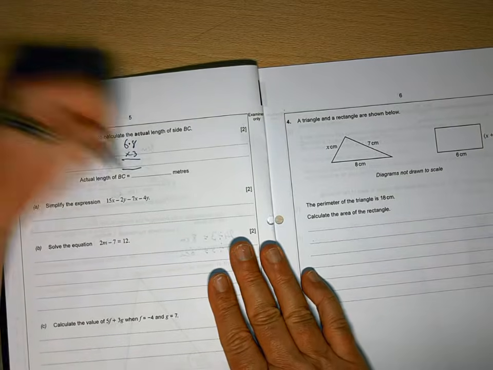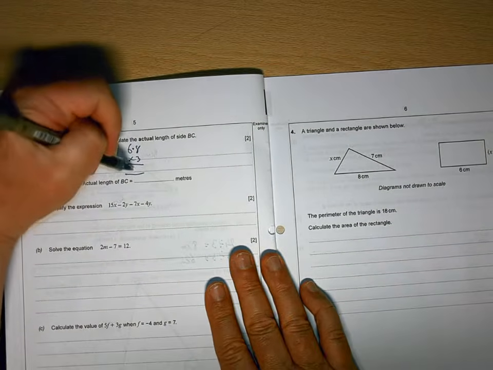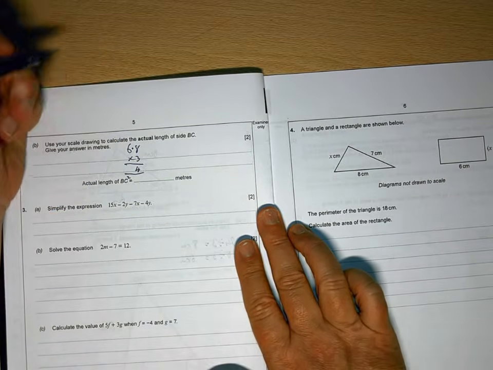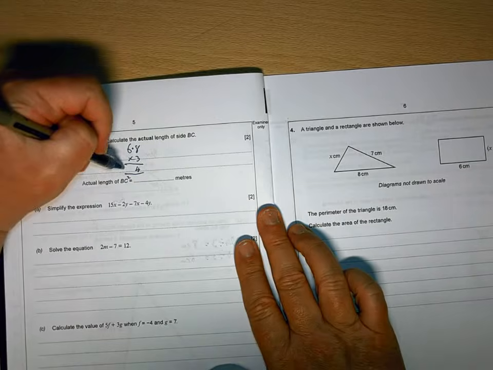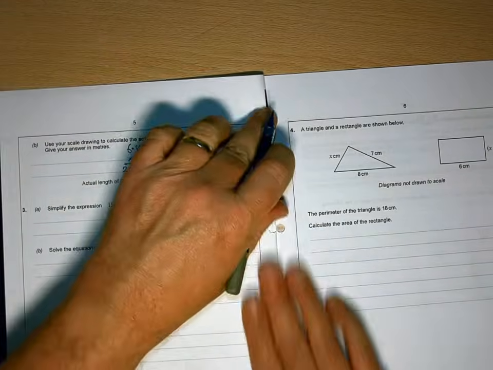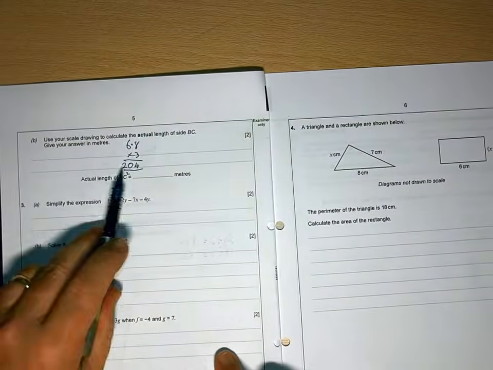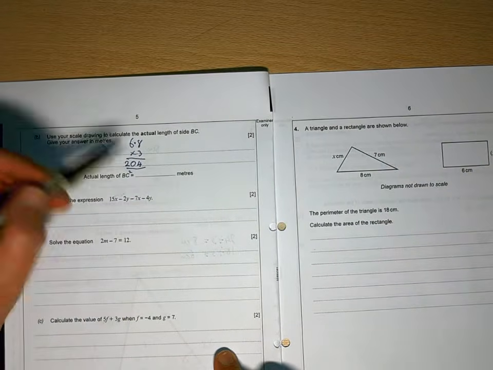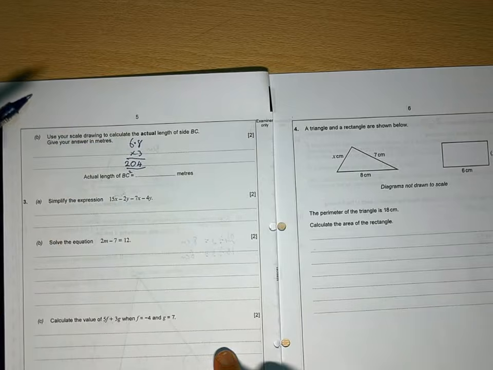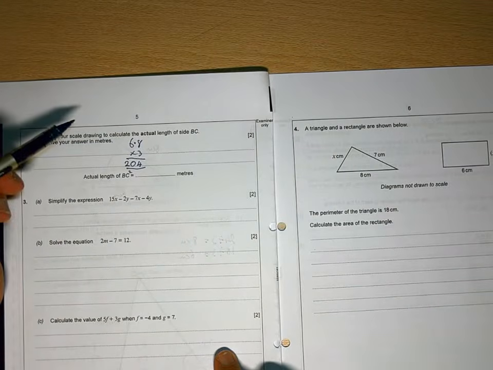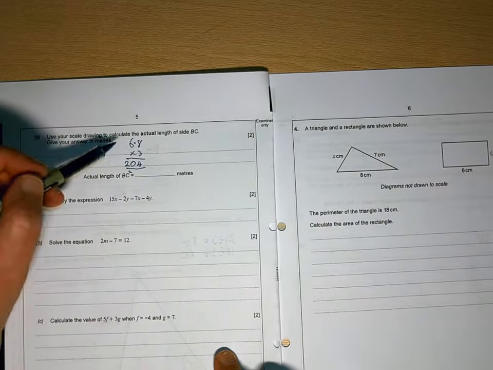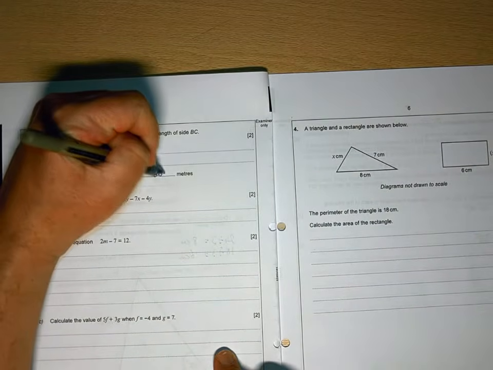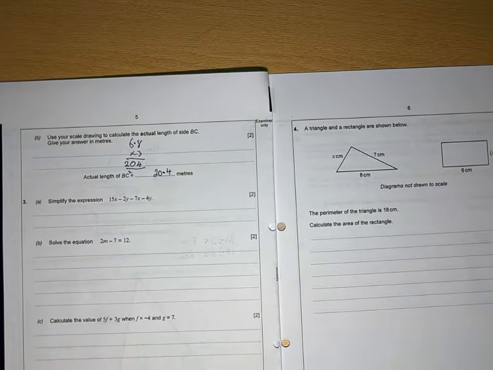times 3. 3 eights are 24, 4 down, carry the 2, 3 sixes are 18, and the 2 is 20. Have to be careful here, it's not 204 because we've got a decimal point. That's roughly 7 times 3 is 21. So that needs to produce something in the magnitude of 21, which means the decimal point is going there.